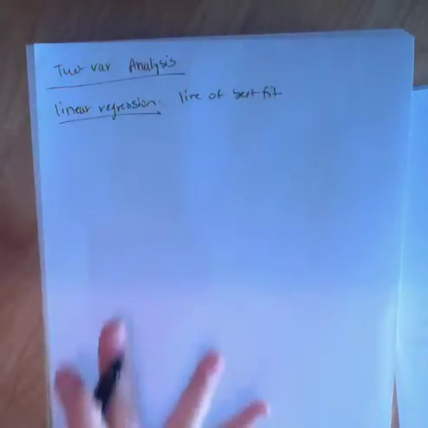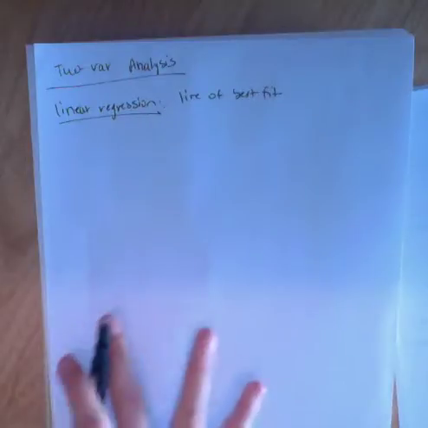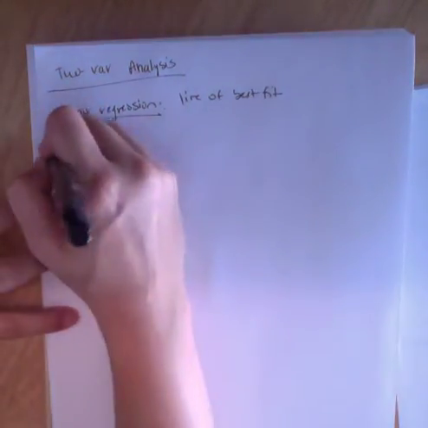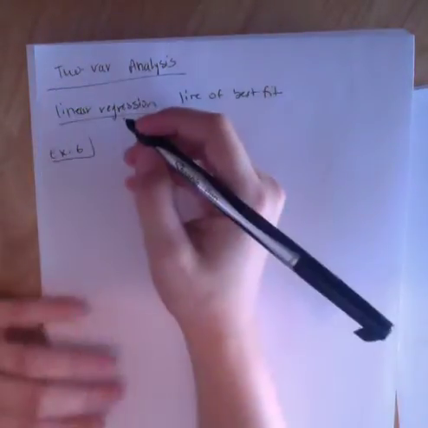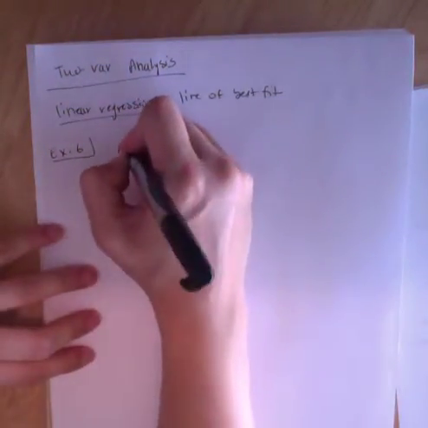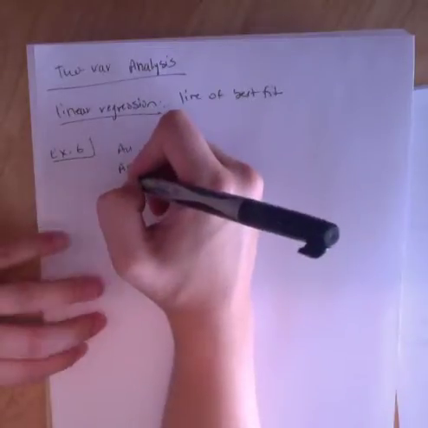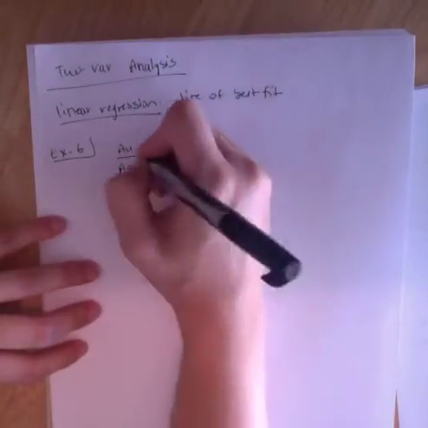Now, we have done this before where you are given a graph and given a line, and you are told to find the equation of the line of best fit by hand. What's going to happen now, so I'm going to show you an example 6, you are going to be given a chart. So in this case, our chart is going to be here, silver and gold.